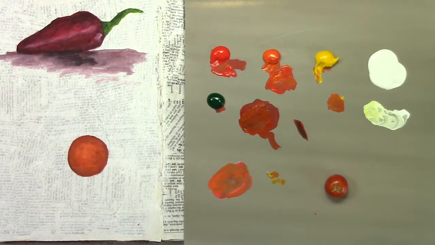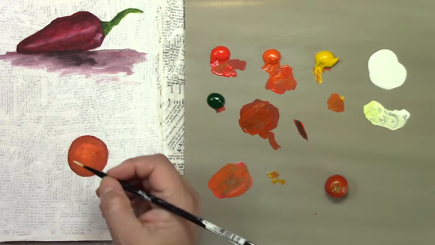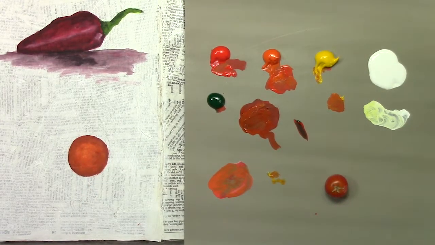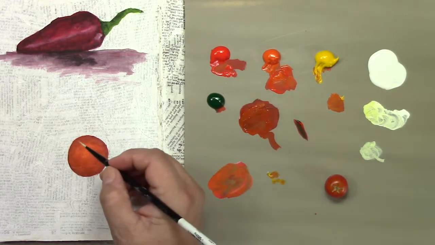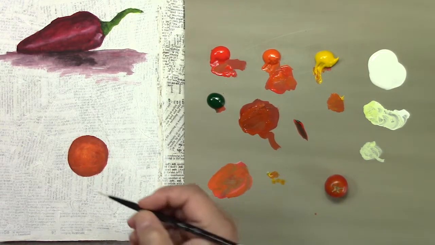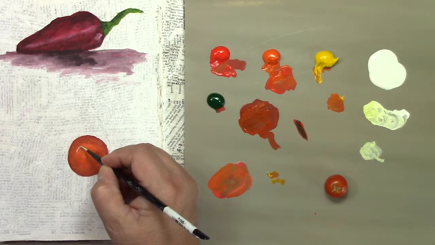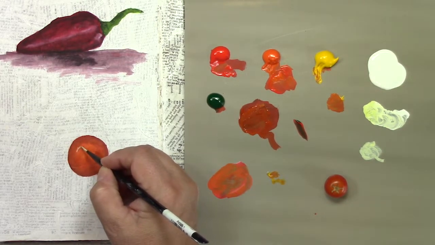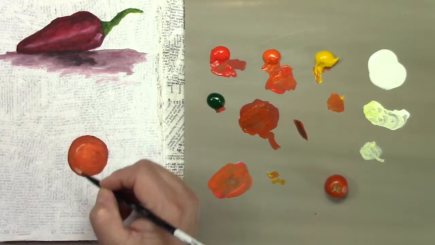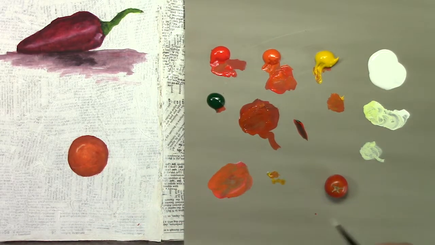Because everything moved, I can use my reference photo. You know what, I'm going to take a little bit of water to make that thinner. Okay, so I see from my angle a highlight here. And I want to break it up. I don't want to make it perfect. Okay. And from the light, I see a big highlight right here.